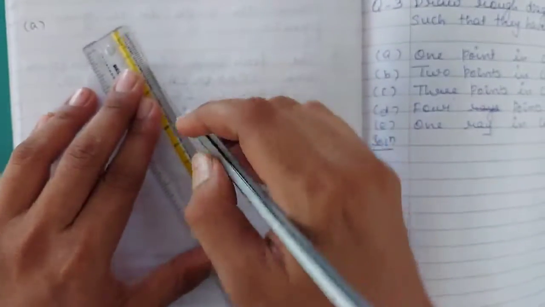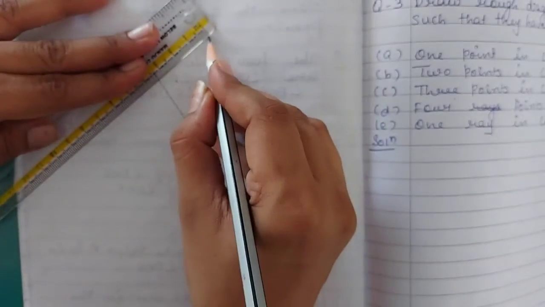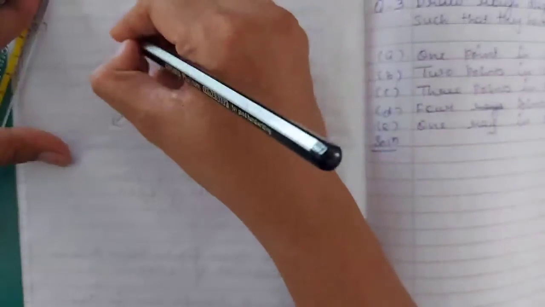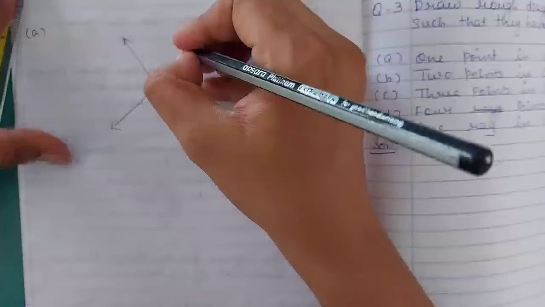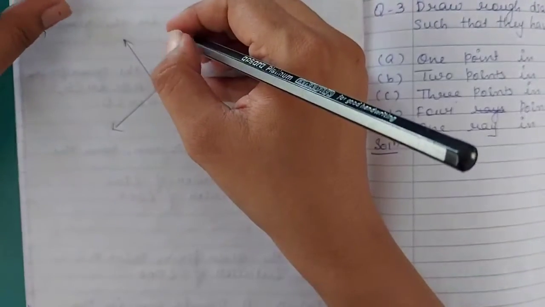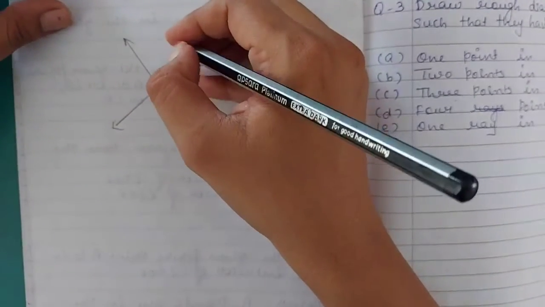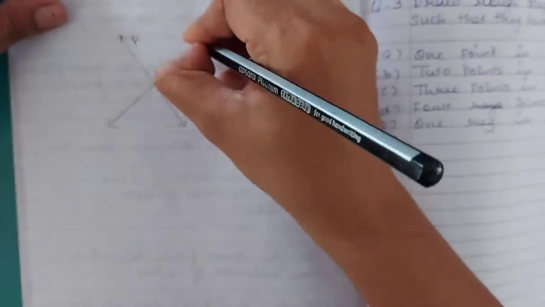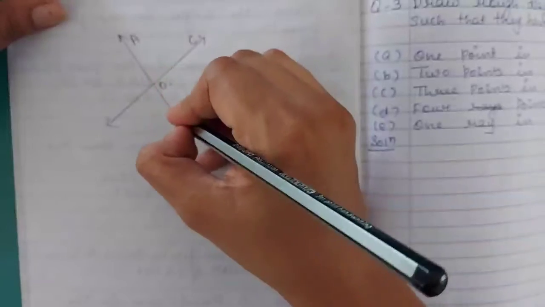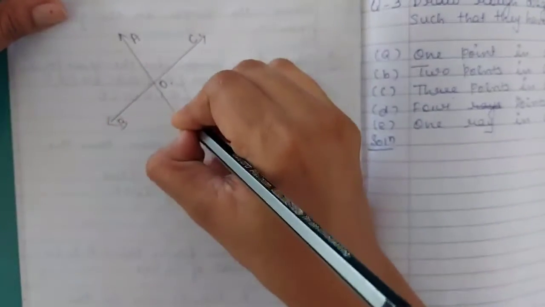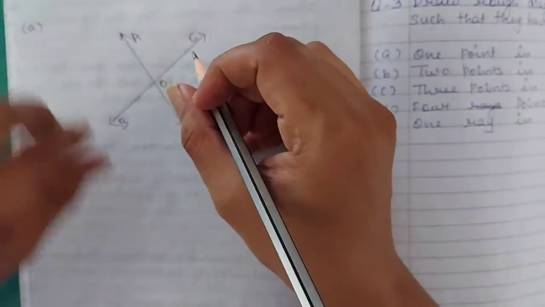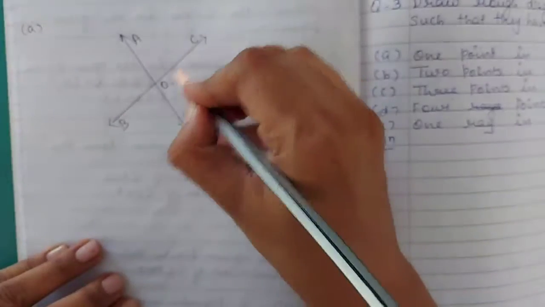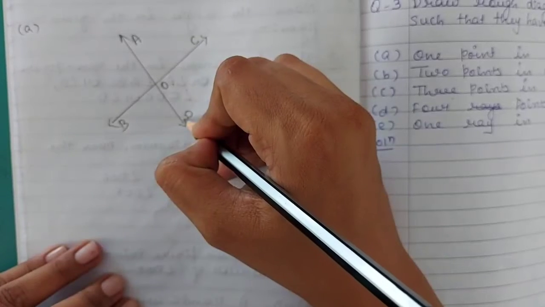Here we will make an arrow, as it says that an angle is made up of two rays starting from a common starting point. Let us give names A, C, O, B, D. Now students, here you can see angle AOB and angle COD having 1 point common.